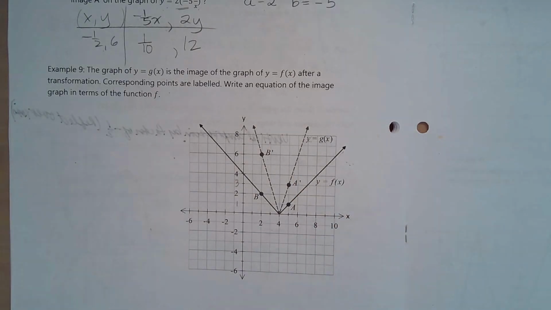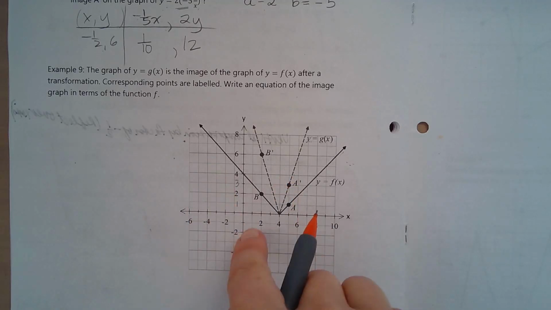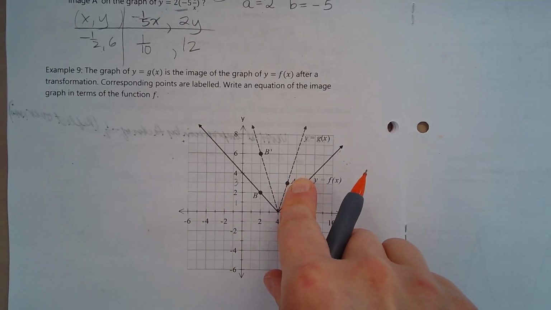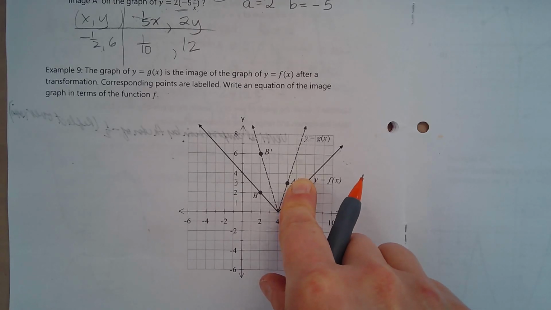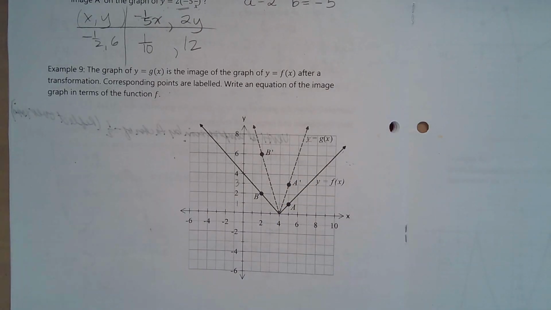It looks like it's been compressed somehow, right? With simple graphs like an absolute value or parabola, you could describe this two different ways, compressed or stretched. But they gave us points to work with, so let's see.